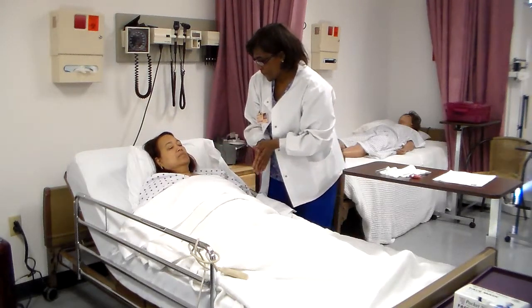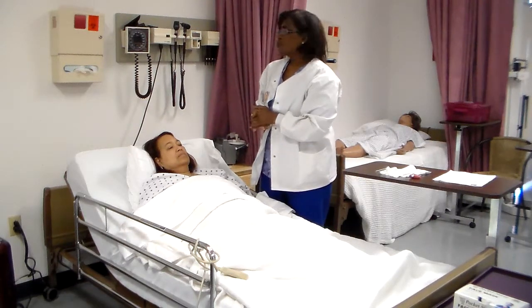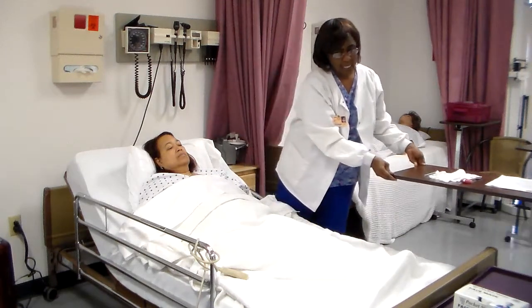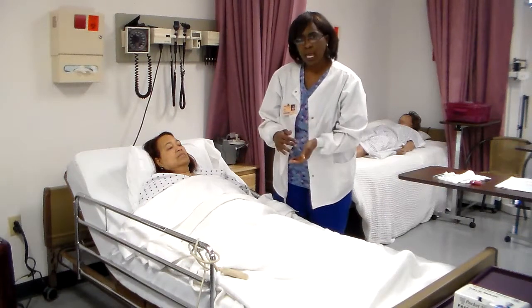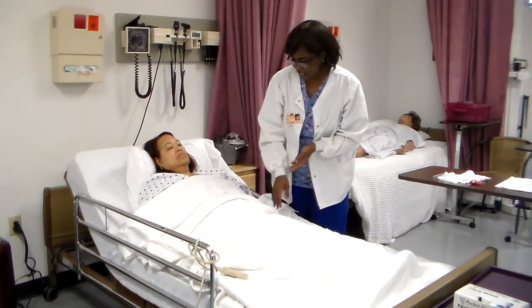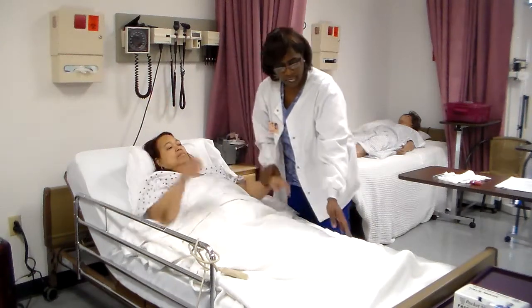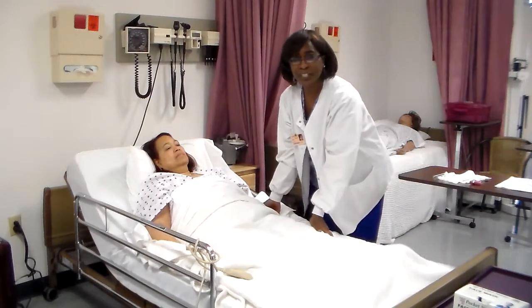Assess vital signs and other baseline measurements. At this time, you will go ahead and do your vital signs. You're going to also make sure to assess the client's mobility while in bed. So you're going to check to see if the client can move in bed. You will ask the client, can you move your arm? Okay, can you move your legs, wiggle your toes? This client is moving perfectly well.